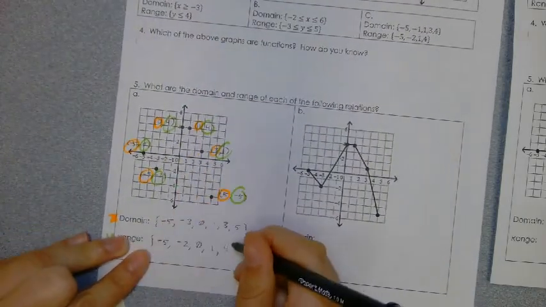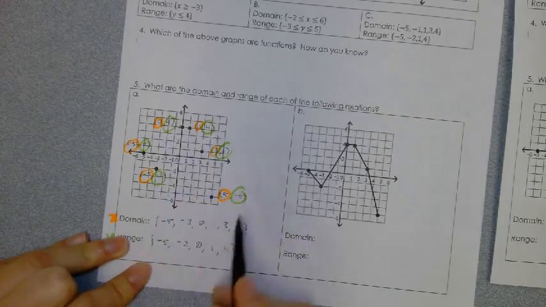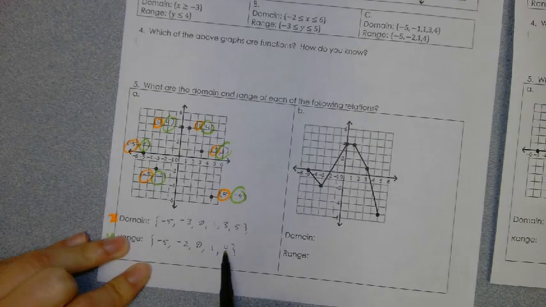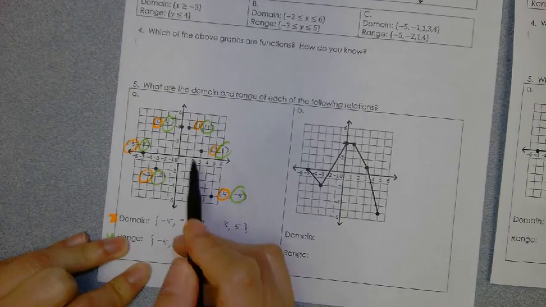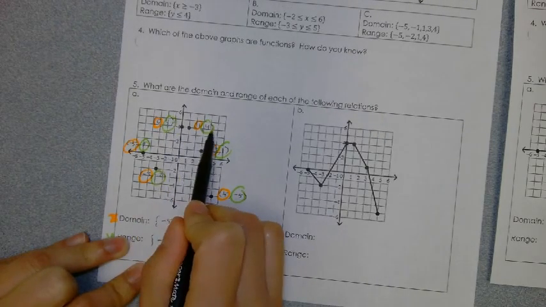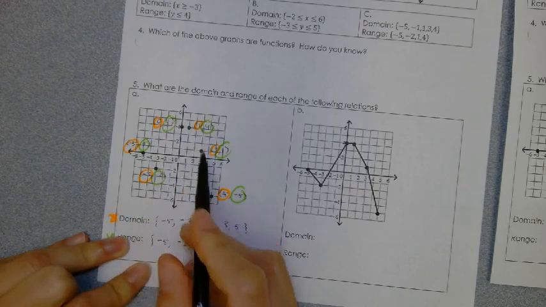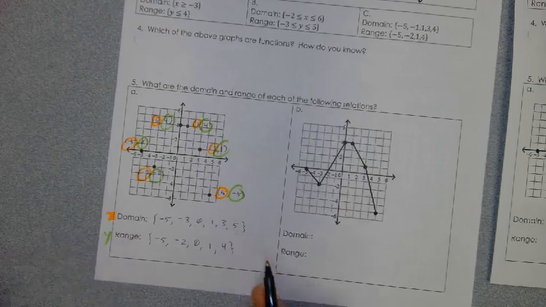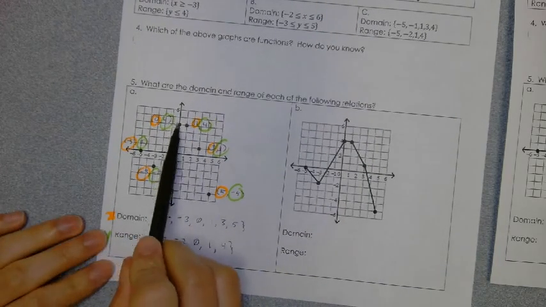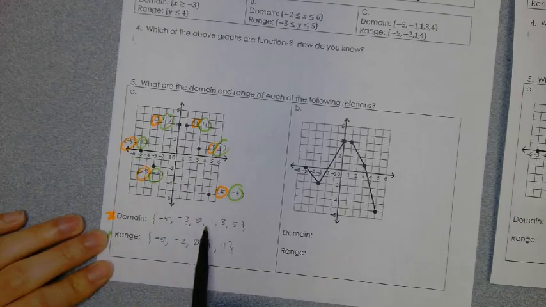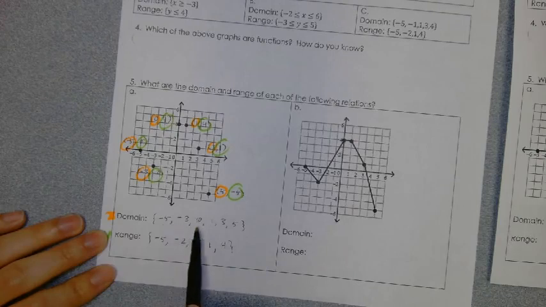Notice I have 2 4s. I only need to write them once. So I'll just write 1 4, even though I have more than 1 point with this y value. I only need to write it one time. All right. So we can see 6 separate points. So we have 6 separate x values.